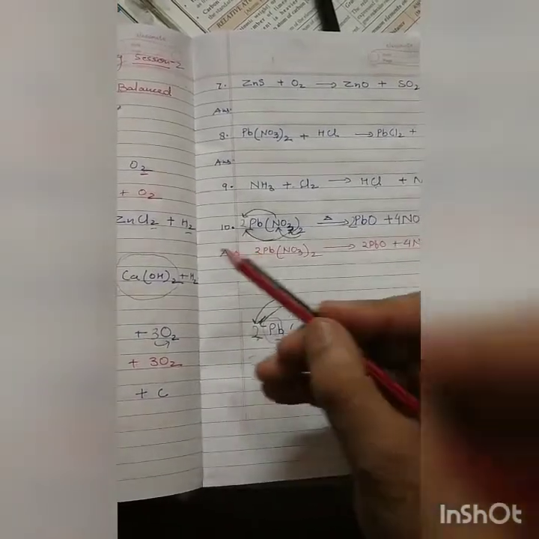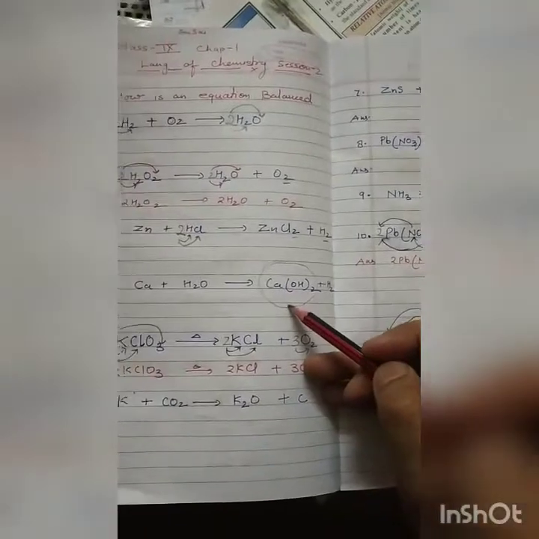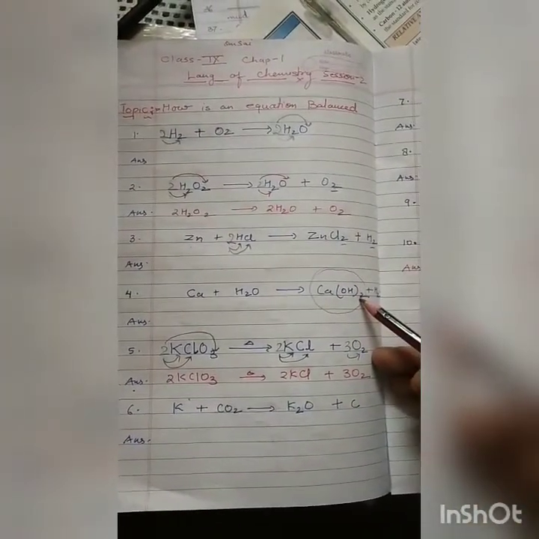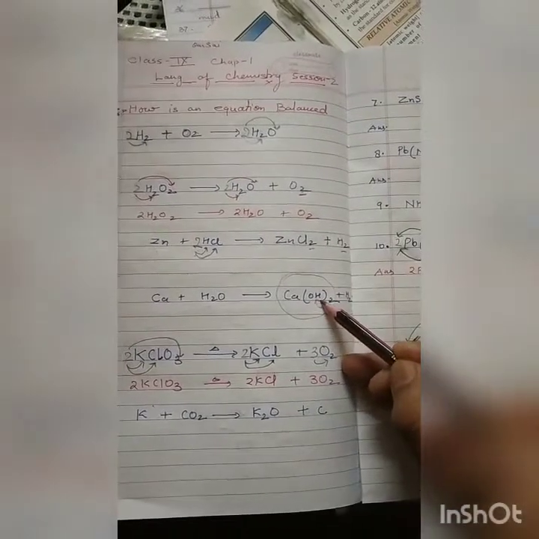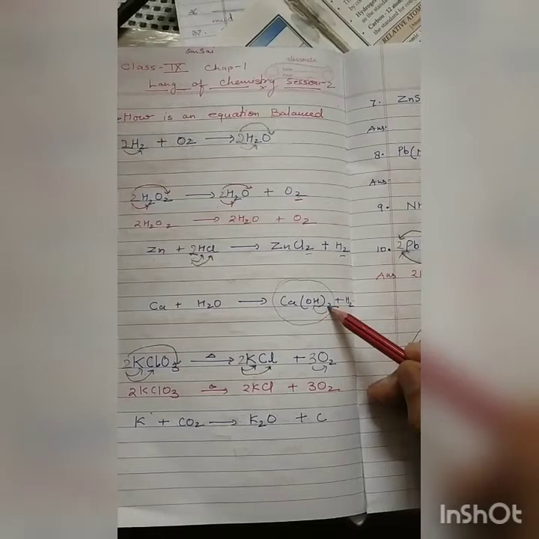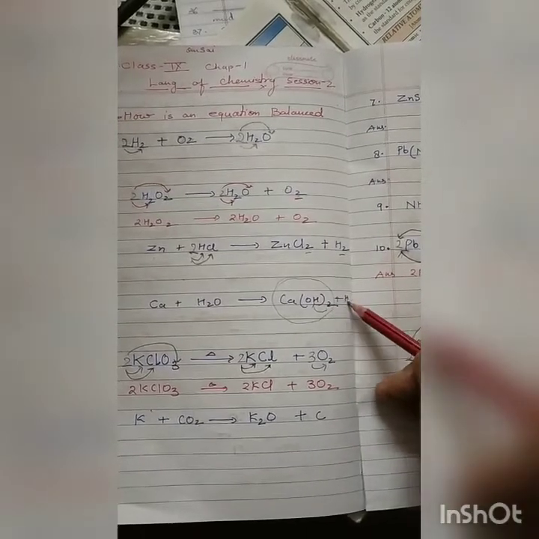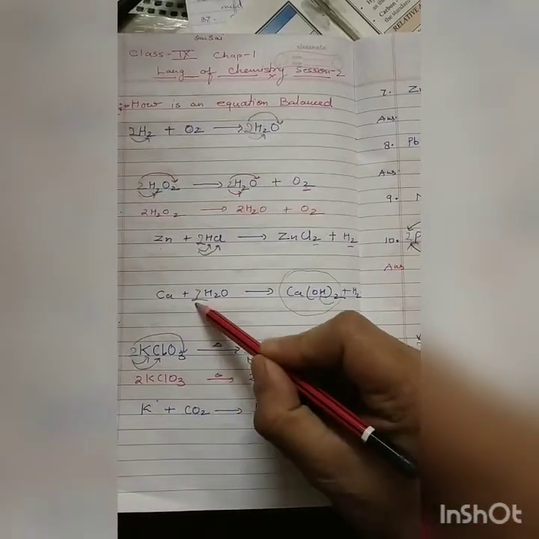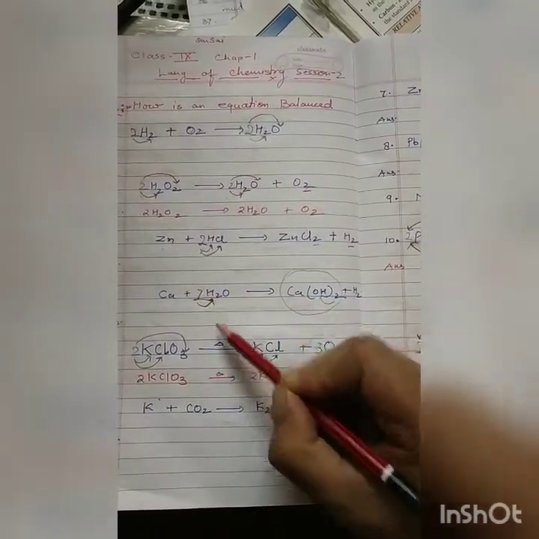Now we come again back to this kind of equation, how to balance it. Here, as shown, Ca(OH)2: the 2 is from here and 2 from here, so 4 hydrogen atoms are there. 2 1s are 2 plus 2, that is 4. So to make it 4, we will write here 2. So this will become 2 2s are 4.